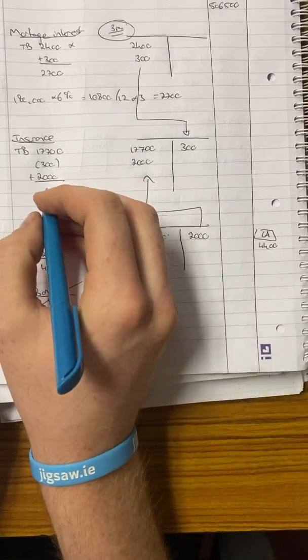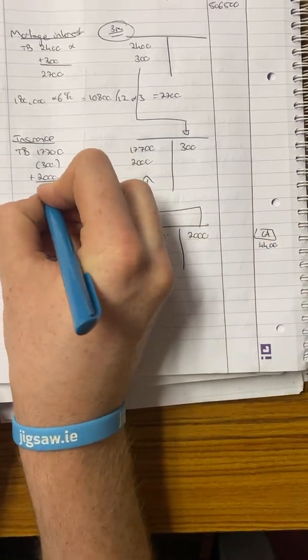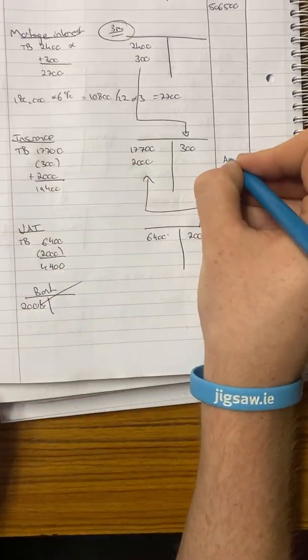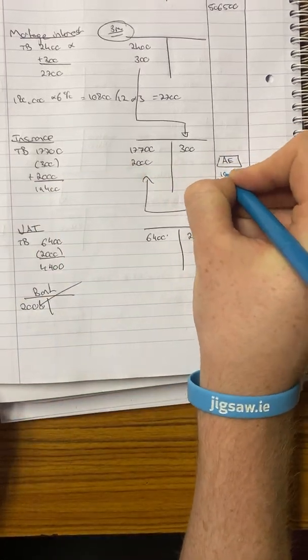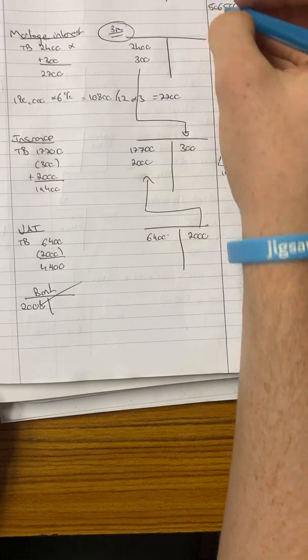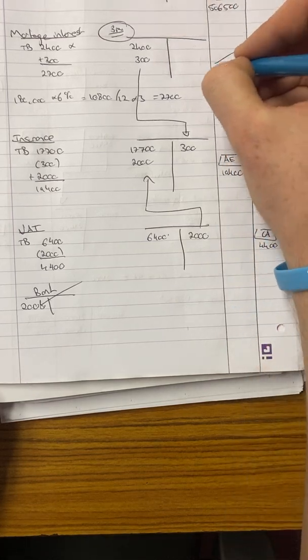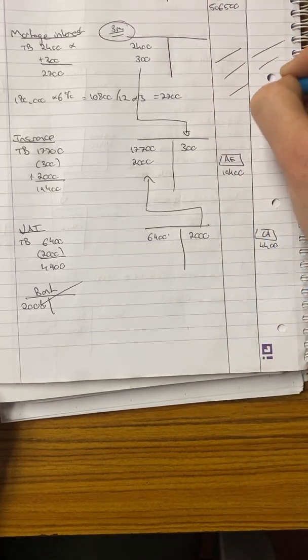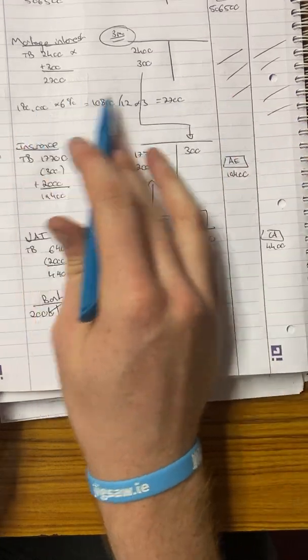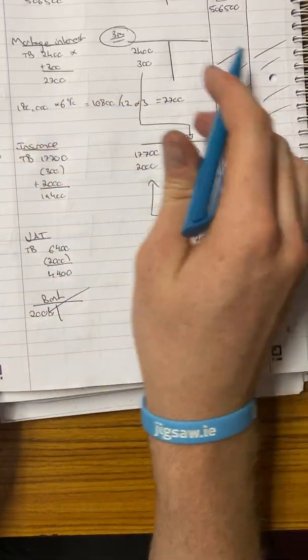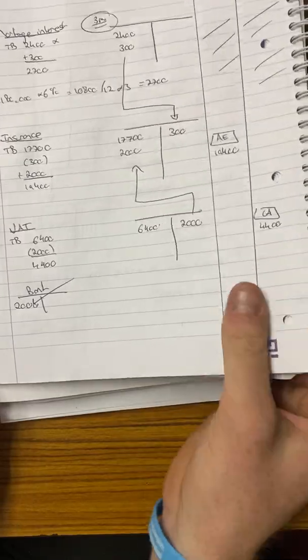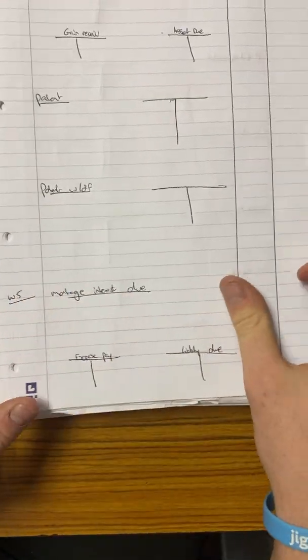My insurance column then is going to be a total of 19,400. That's my new administration expense, AE, 19,400. My purchase is already in from the previous work, and there's nothing that gets affected here in relation to mortgage interest. The simple fact is that this mortgage interest working doesn't affect my T accounts because it only relates to the first 3 months.